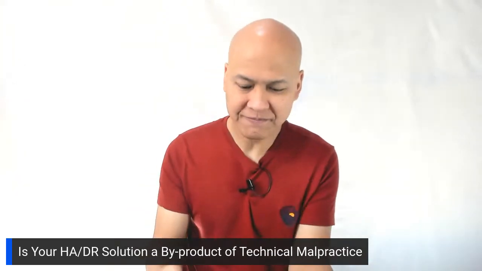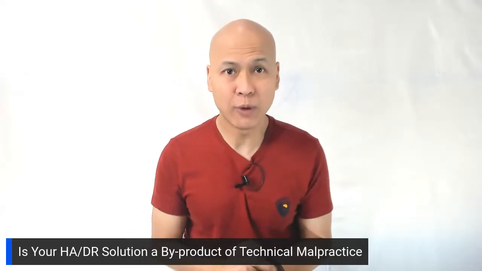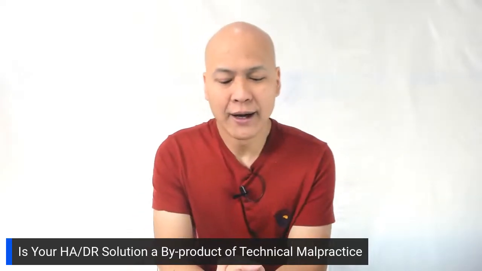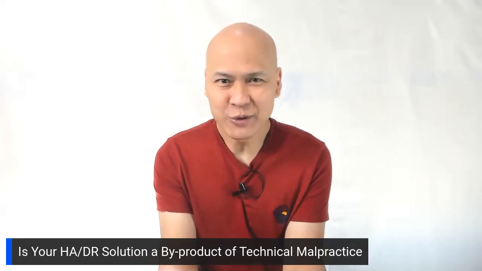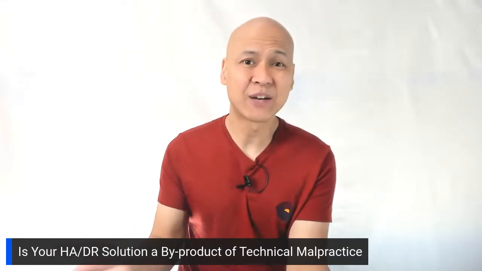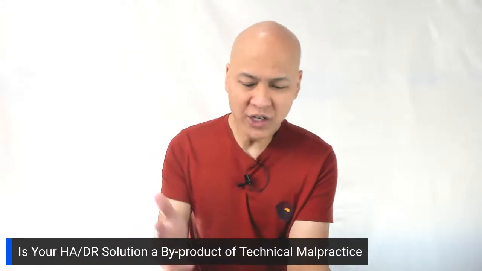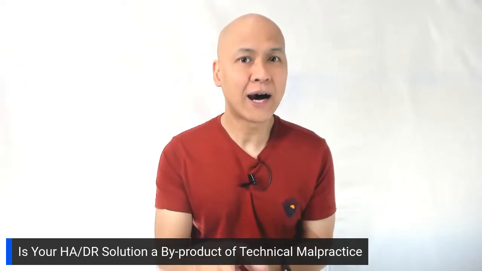So that's the second one. The solution only solves a symptom or a number of symptoms. So we're really good at that, right? We solve one problem, maybe it solves a bunch of other different problems, but it's not really solving the root cause, right? The third one, and this is huge, because this is something that I see.